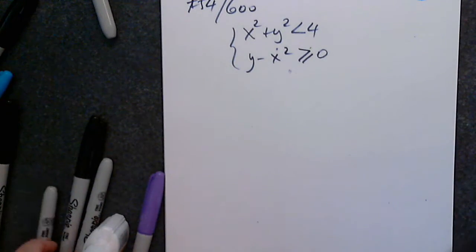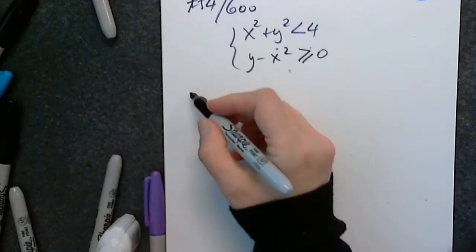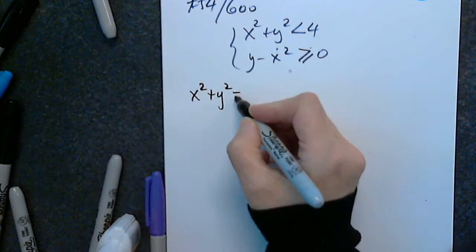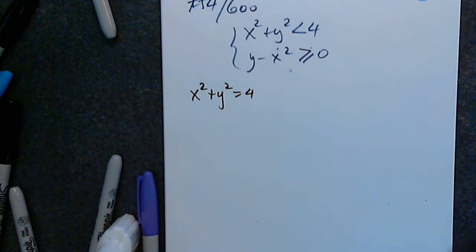Okay, so the first step is still the same. I have x squared plus y squared equals 4. And now I have to remember what this is. Anyone remembers from chapter 2?